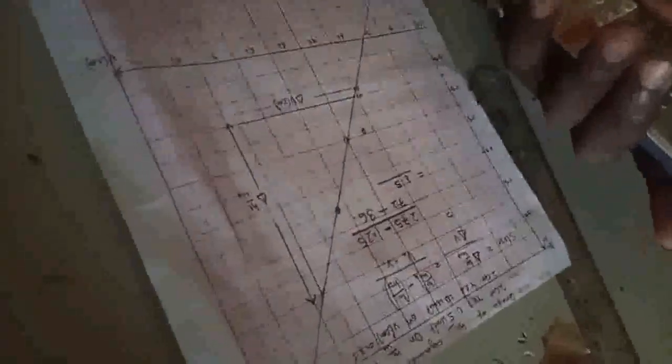So my slope is 1.5 all over 72 minus 36, that is 36. 1.5 divided by 36 gives 0.04, which is my slope of the graph. So the slope of the graph is 0.04.